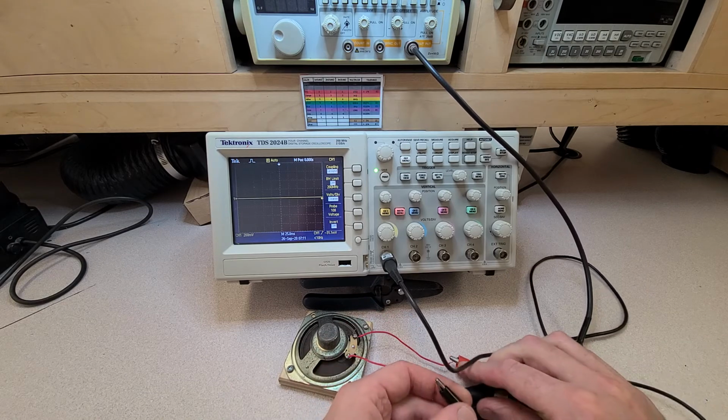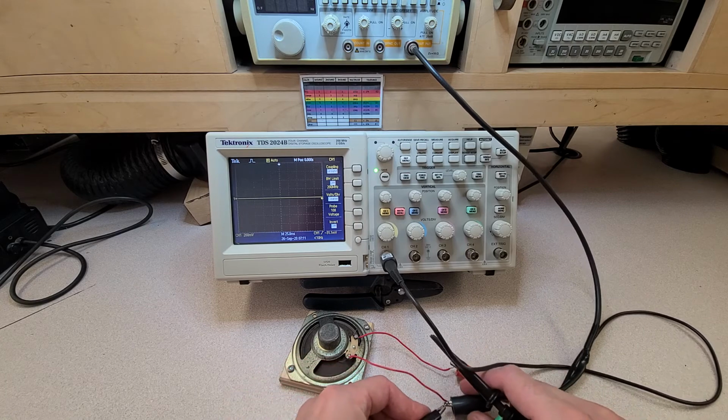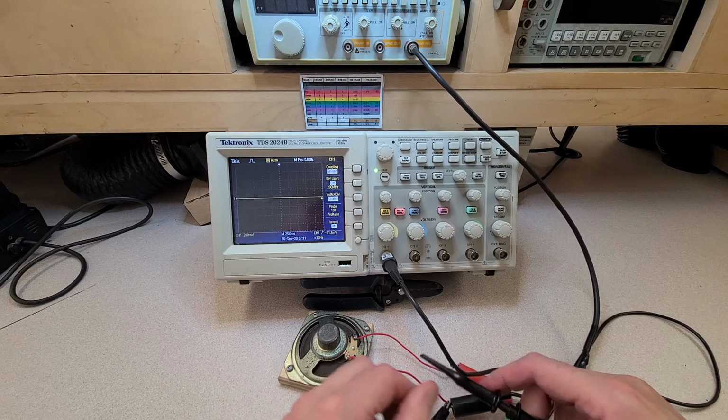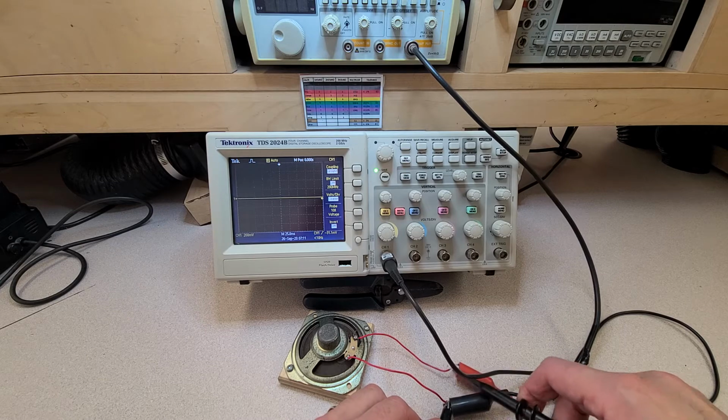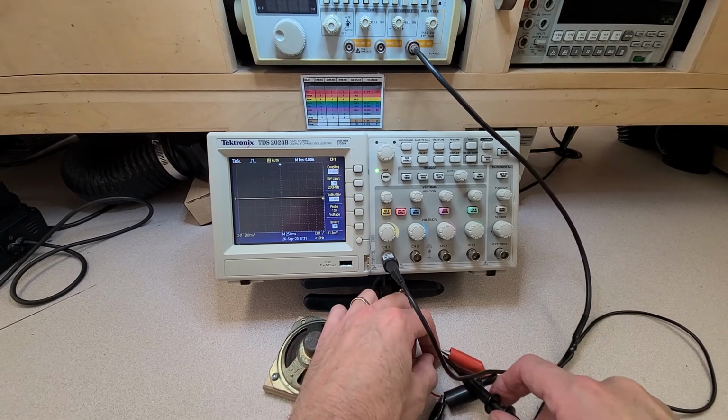It's always nice to have a good connection to ground. And I'm going to connect right up. Well, we could connect right here. We don't have to go all the way to the speaker. And again, I just take that little probe, hook it over the wire, and let it clip on.